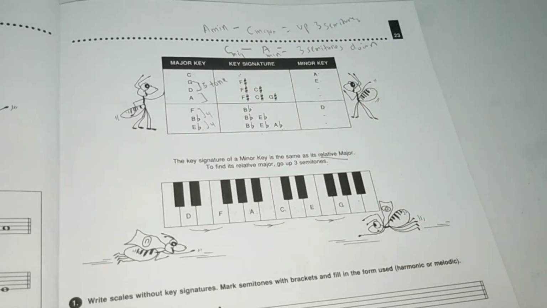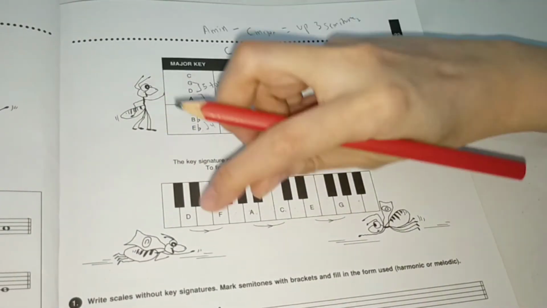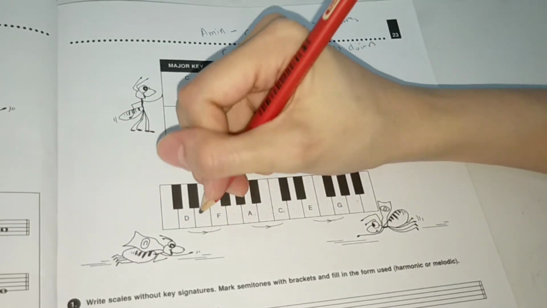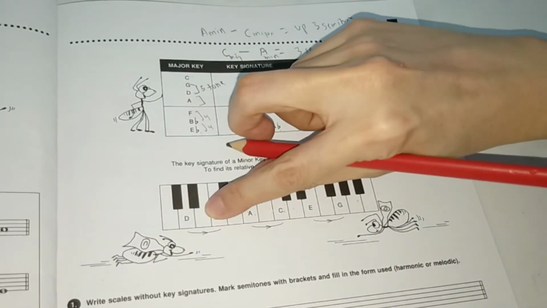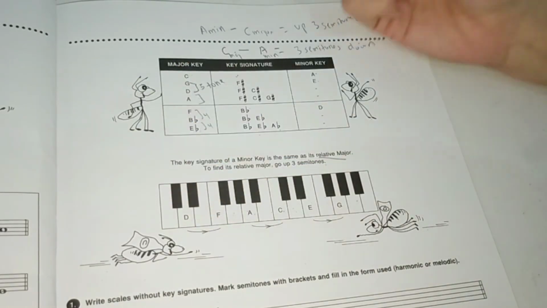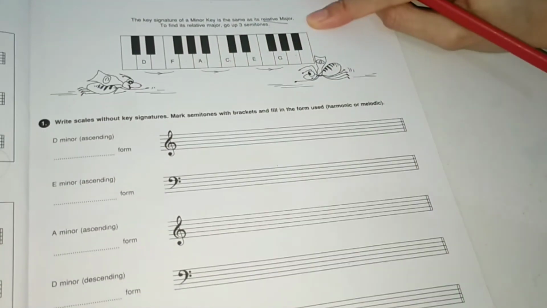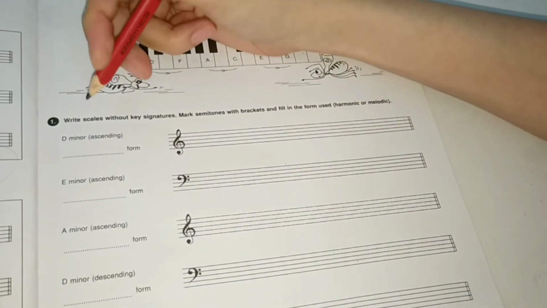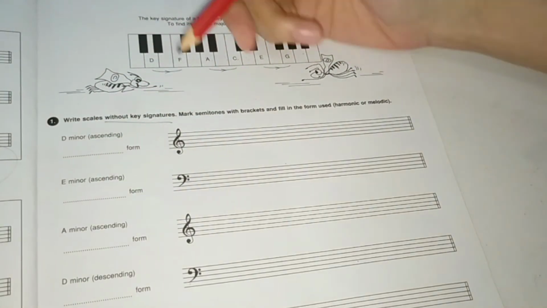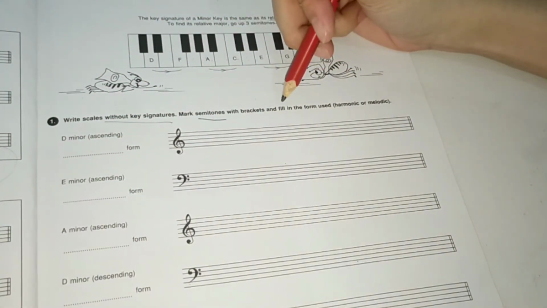Okay, so if you know D minor, but you don't know what is the major, count 3 steps up. 1, 2, 3. If you know the major, don't know the minor, count 3 steps down. Okay, so let's move on to the exercise. Write scales without key signature and mark semitones with bracket and fill in the form.